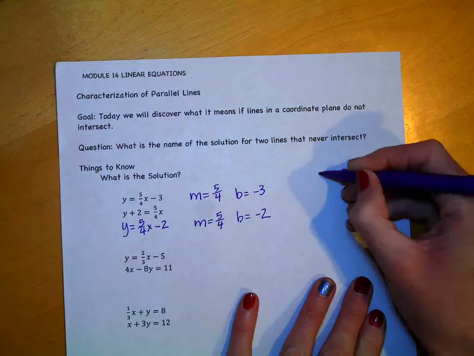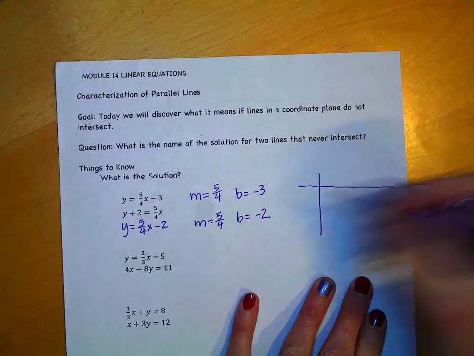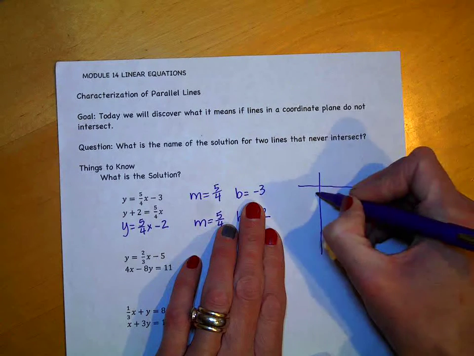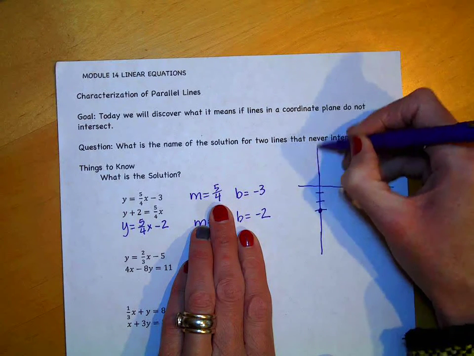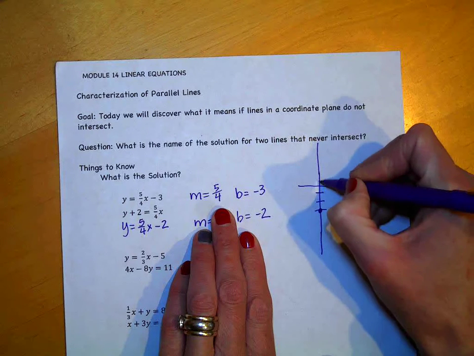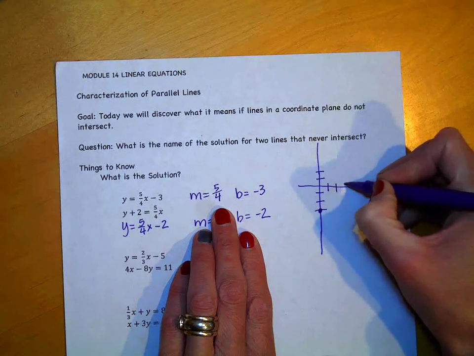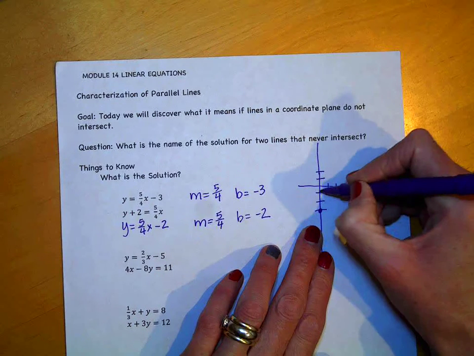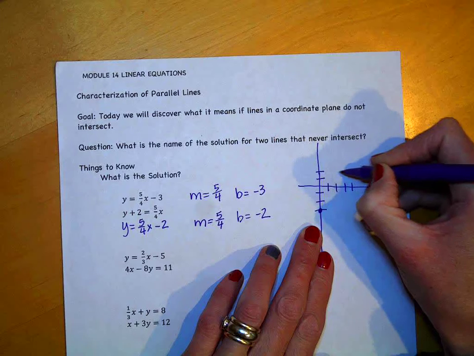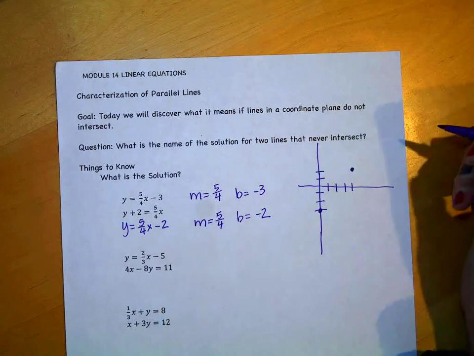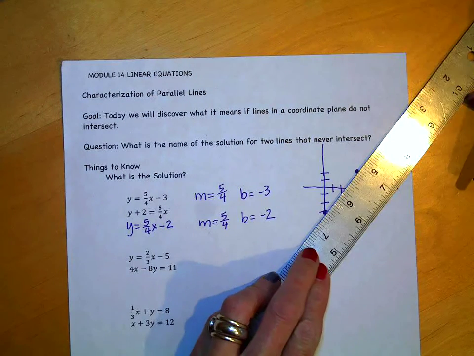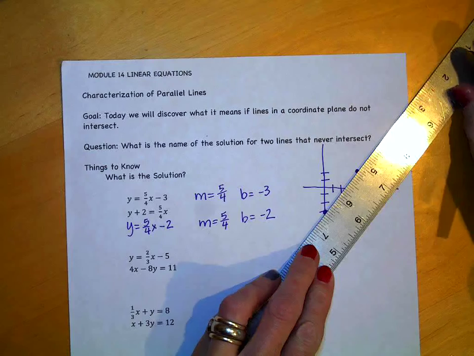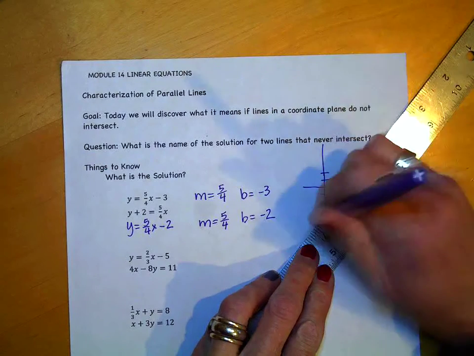Now if we were to graph this, we would have a graph that looks something like this. On the first one, 1, 2, 3 is the y-intercept, and then the slope says go up 5 and to the right 4. So I'm going to go up 1, 2, 3, 4, 5, and over 1, 2, 3, 4. That is where my line gets connected. I'm going to draw that for you using my ruler, trying to be more prepared as I do the videos. Okay, so let's connect that line.